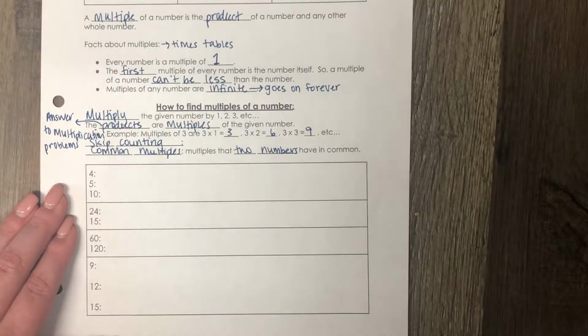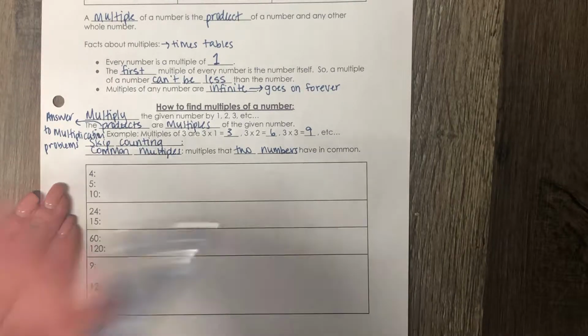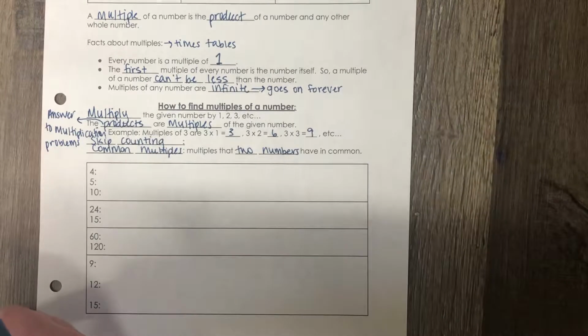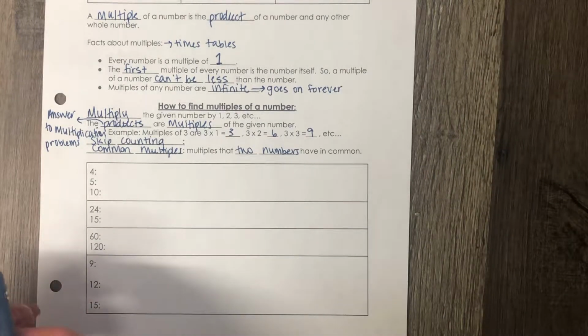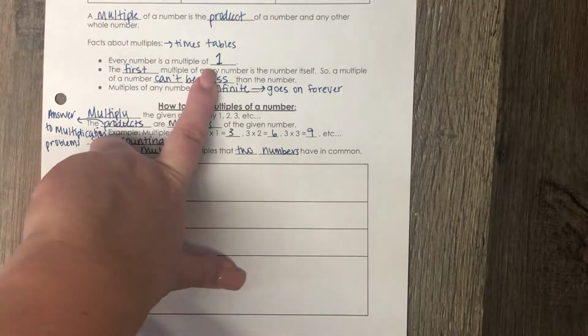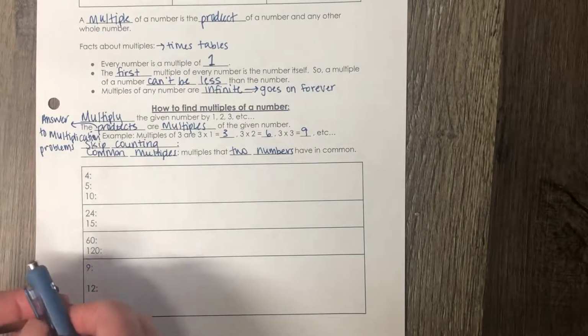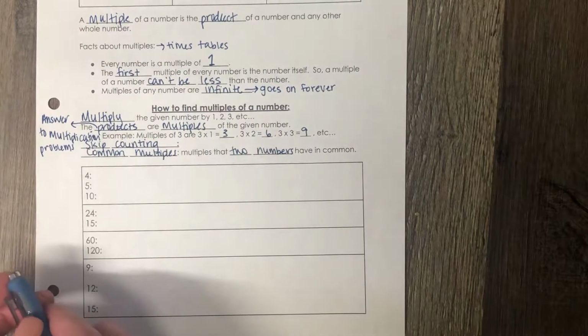So multiples are just your times table. So you have multiples of every number that there are. Okay, it's just the times table. So if you were to list multiples of 1: 1, 2, 3, 4, 5, 6, 7, 8, 9, 10. That's why every number is a multiple of 1. Okay, multiples of 2: 2, 4, 6, 8, 10, 12. Multiples of 3, we started listing those, okay?